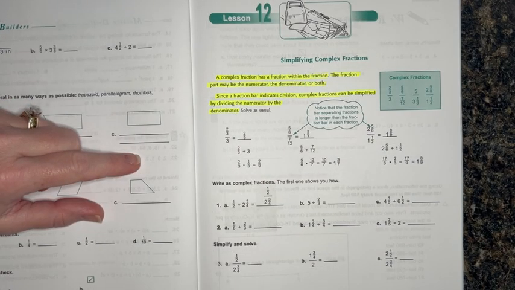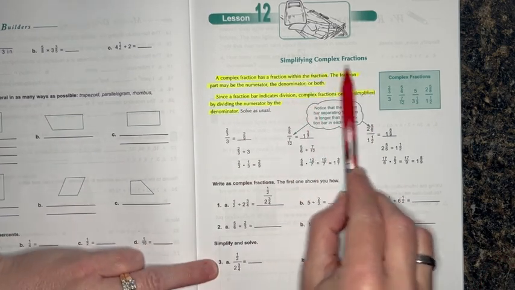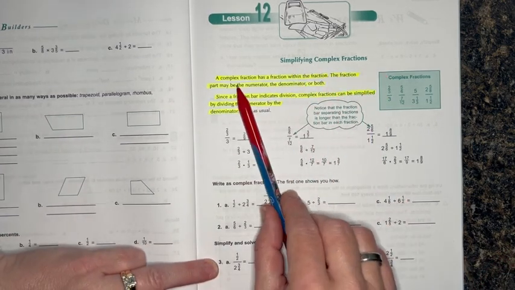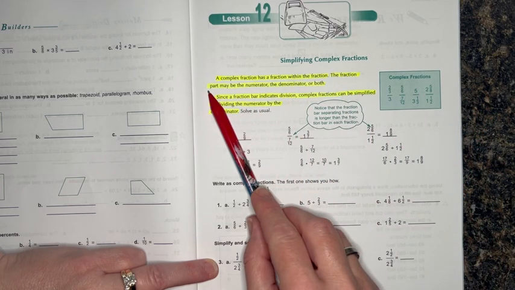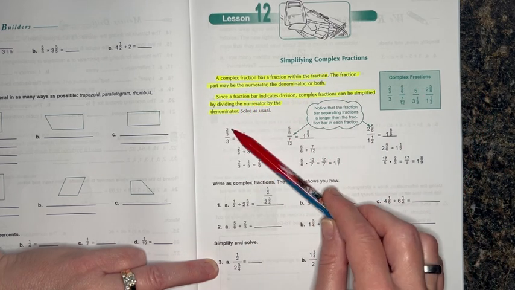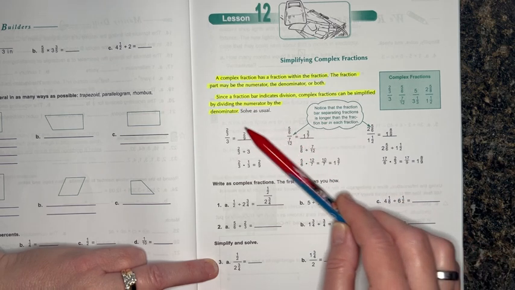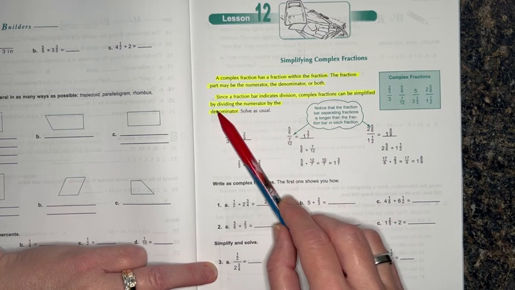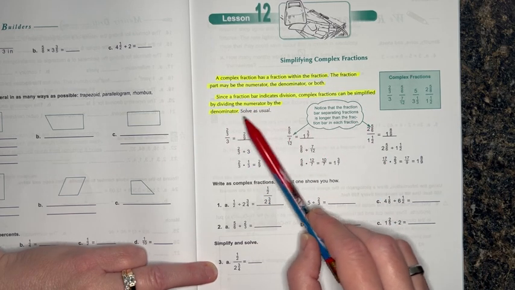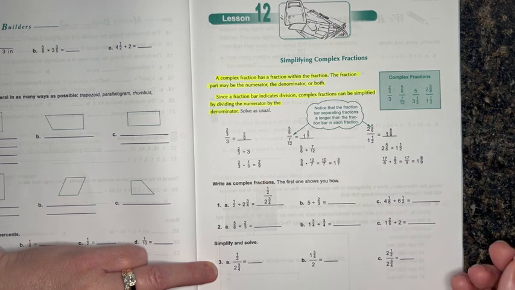Lesson 12 begins on page 47, and it's titled Simplifying Complex Fractions. It says a complex fraction has a fraction within a fraction. The fraction part may be in the numerator or the denominator or both. Since a fraction bar indicates division, complex fractions can be simplified by dividing the numerator by the denominator. And then it says solve as usual.